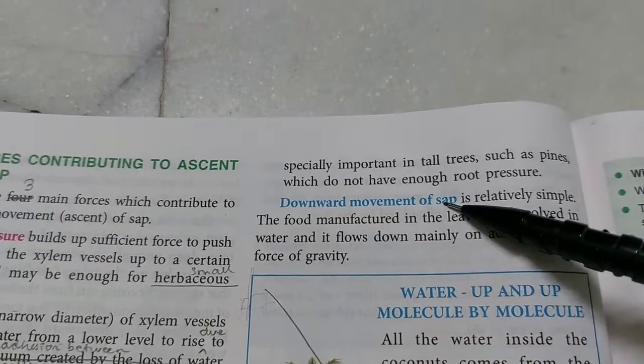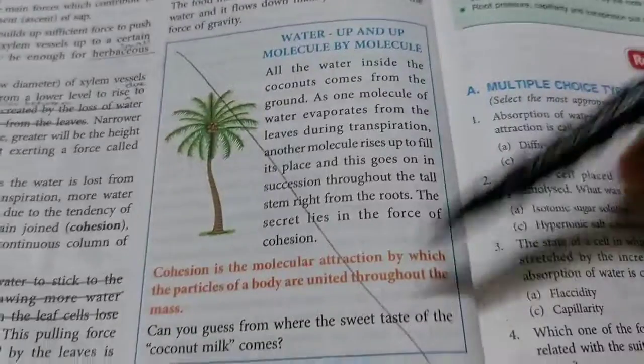What if there is a downward movement of sap required? Well, that's easy. Gravity.